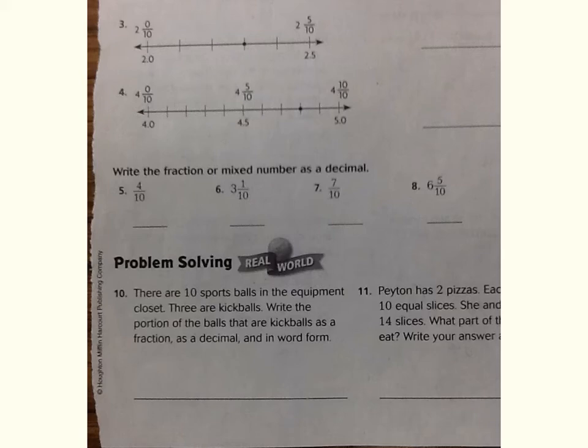This lesson is 9.1. It says relate tenths and decimals. Write the fraction or mixed number and the decimal shown by the model in the directions on the page. We're going to do number 5 and number 10. Number 5, it says write the fraction or mixed number as a decimal.